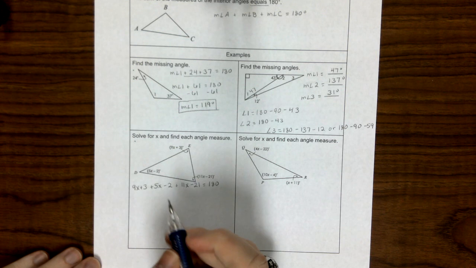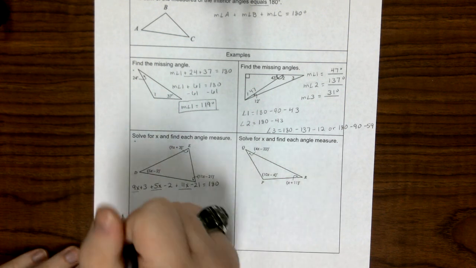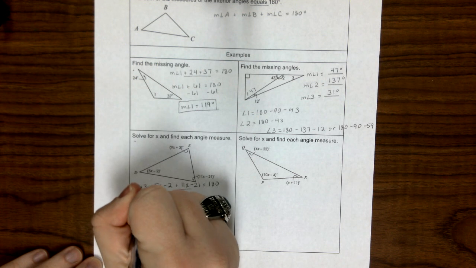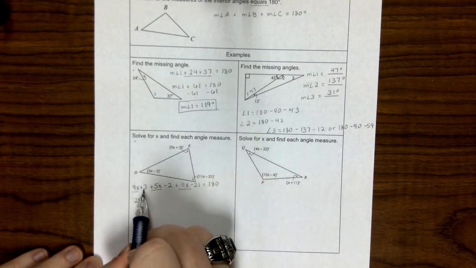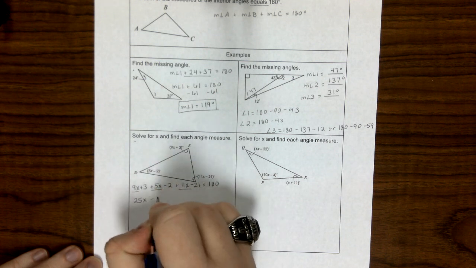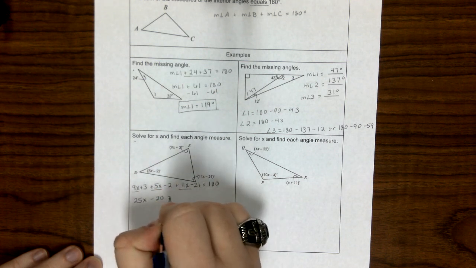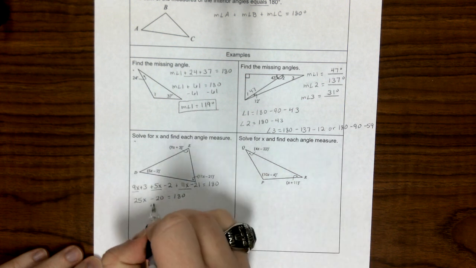And I start combining. 9x, 5x, and 11x should give me 25x when you add it together. And then 3 subtract 2 subtract 21. When you evaluate all that, that should give you minus 20. And that equals 180. Now we're going to add 20.